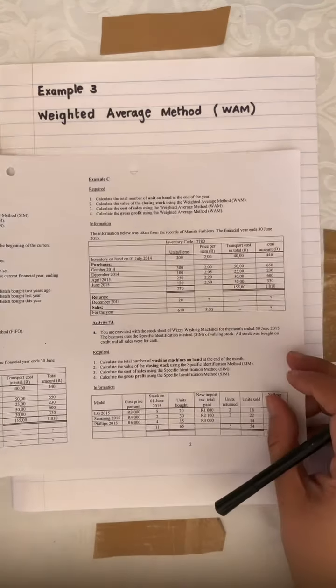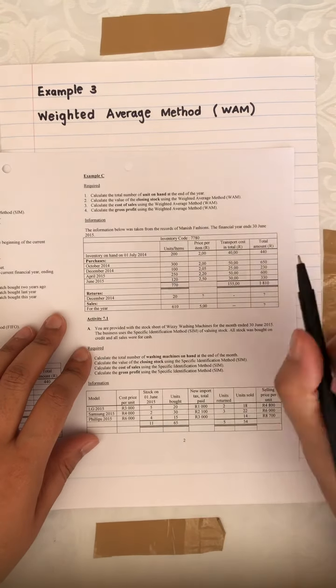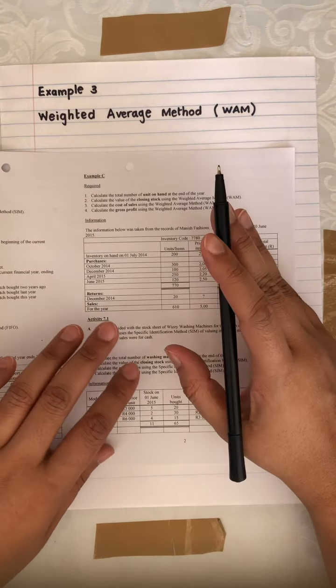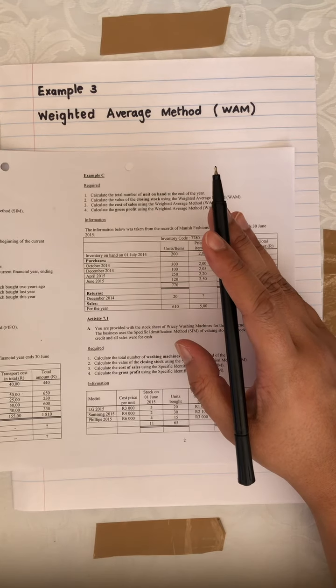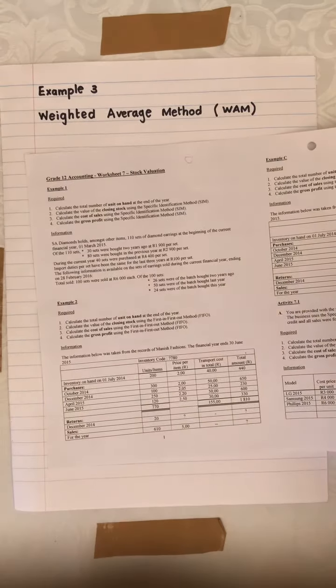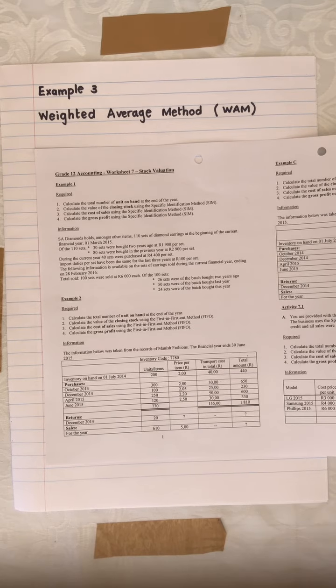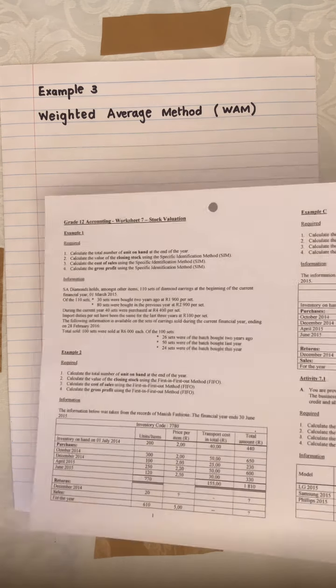Now, what we're going to do is actually use our example C or example 3 to then calculate our weighted average. So it's exactly the same as example 2, which we've done in the previous video, except here we're using the weighted average, and in example 2 we used the FIFO method. I'm actually going to make reference to example 2 a bit later, just to show you how the values change based on the method which you are using.